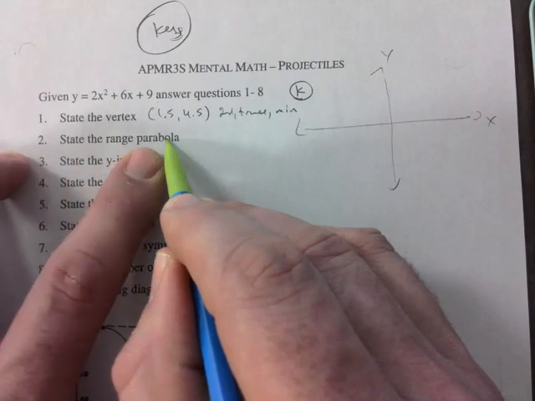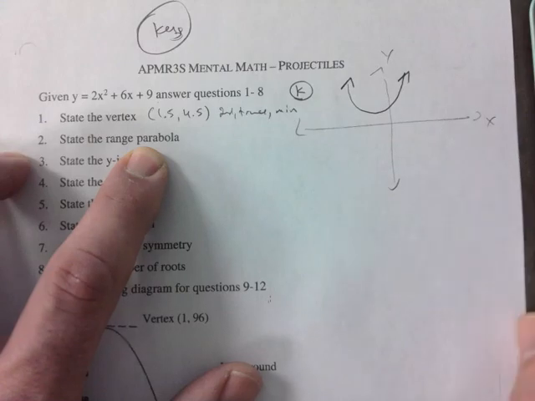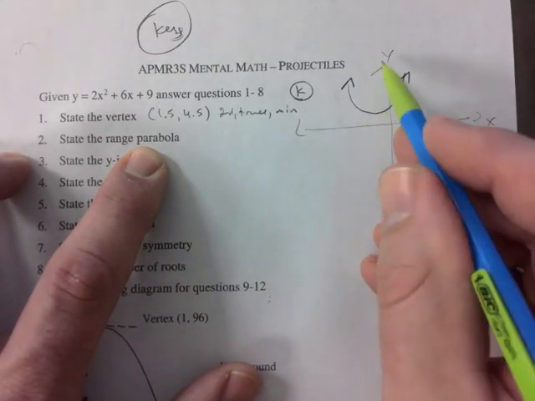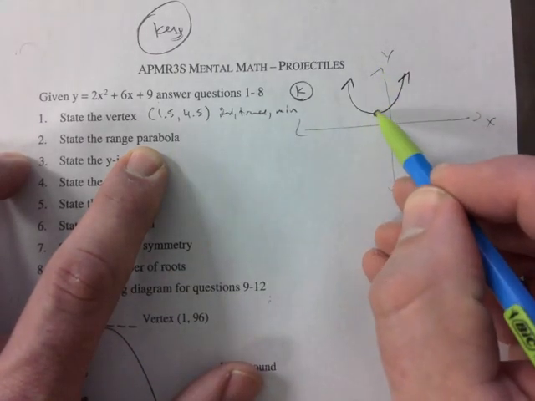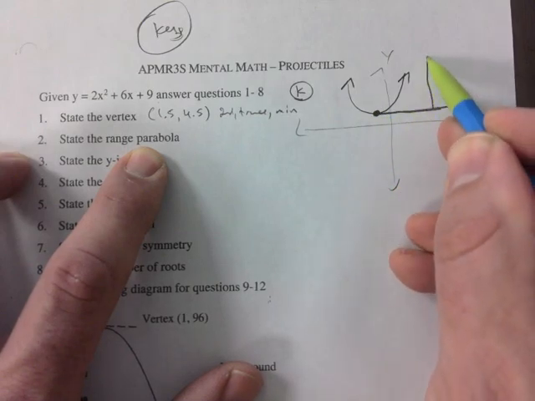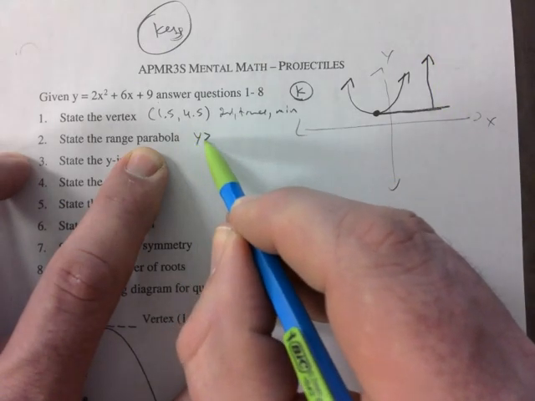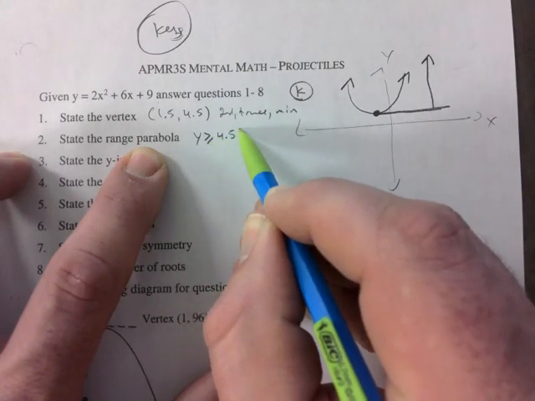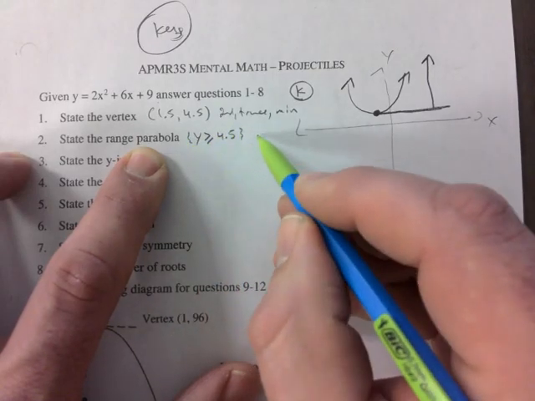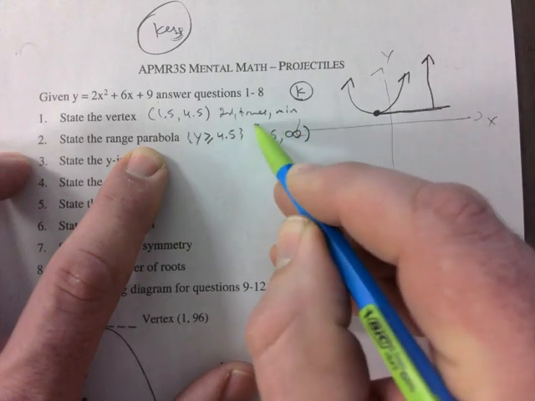State the range of the parabola. Remember, this is what it looks like. When it comes to the range, we're looking at y values. So you kind of want to go to the lowest, right? From here, it goes up from there. And so we're going y is greater than or equal to 4.5. Or you can go 4.5, that's the lowest, and then goes to positive infinity.